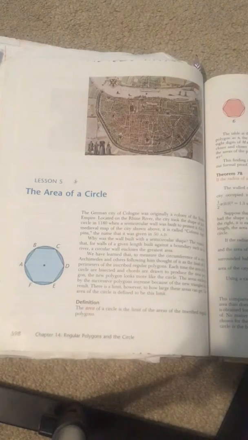Hi class, this is chapter 14, lesson 5, and this should be a pretty short lesson because when we were doing lesson 4, I went ahead and referred to perimeter and area, and this one is area, so there's nothing exceptionally new here. We've already talked about how Archimedes used polygons to help him come up with a reasonably precise number for pi, so that he could find the perimeter of a circle or its circumference. Okay, so we're just continuing with that with area.